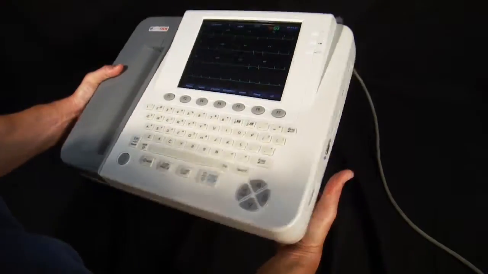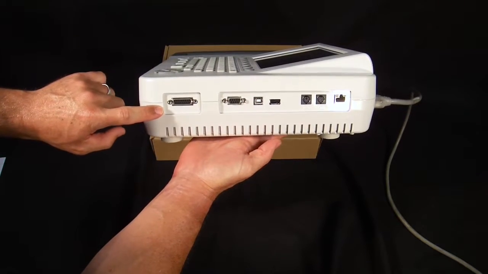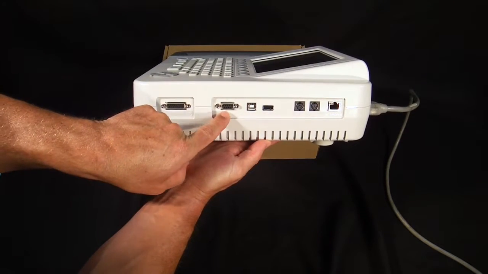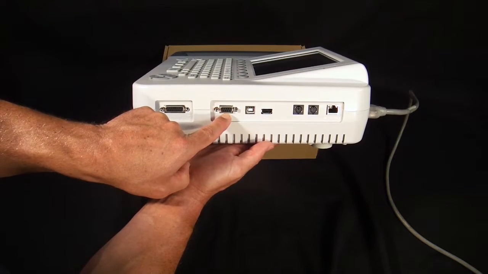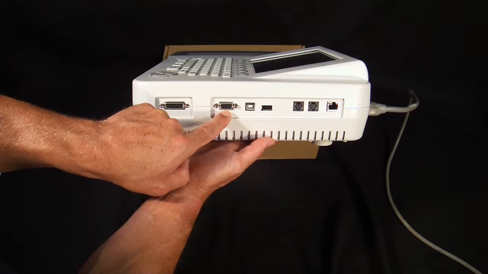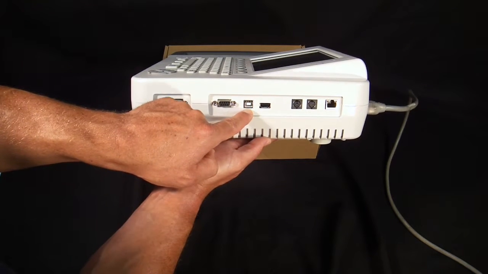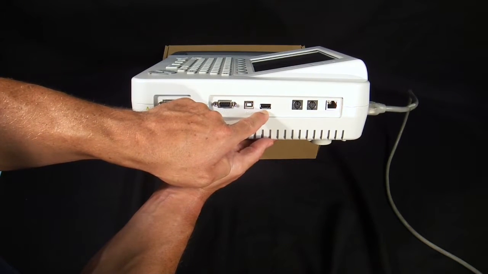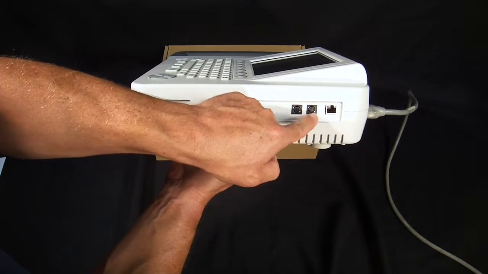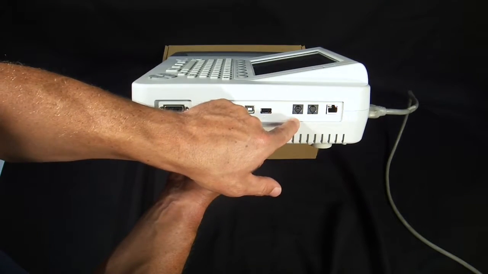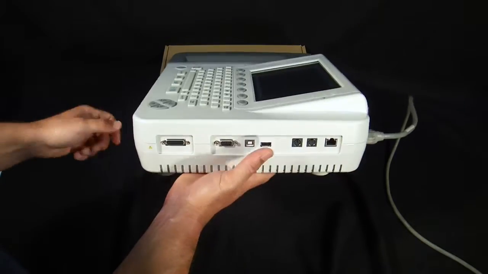So I'll go ahead and show the I/O panel on the side of the machine. You can see that a patient cable is inserted here on the left. This is a DB9 serial connection port, which is an optional connection point for use with the Smart ECG software. This is a USB for an external printer. This is another USB port which you would use to export data onto a thumb drive from the ECG machine. These are I/O ports that are used for firmware updates, which would not regularly be used by an end user. And lastly, an Ethernet port should a wireless network not be available.